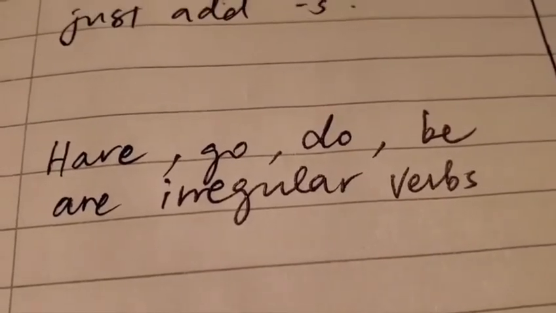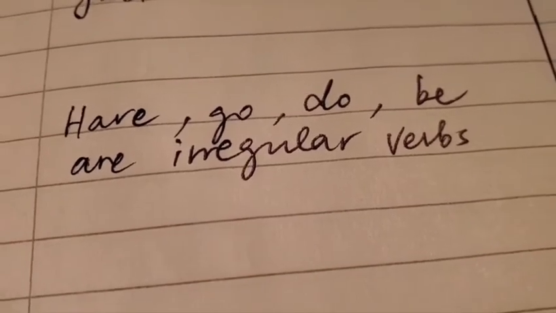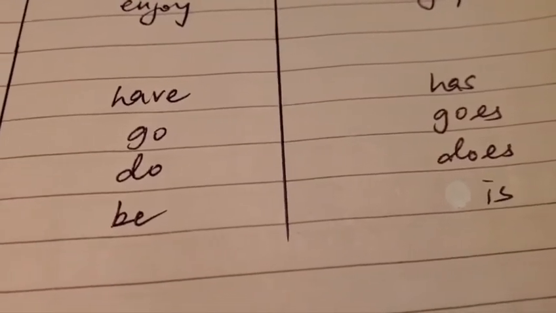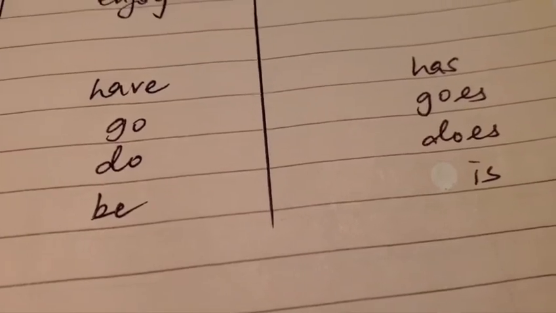Lastly, you have the irregular verbs have, go, do, and be. Okay, so the present tense of these irregular verbs: have is has, go is goes, do is does, be is.